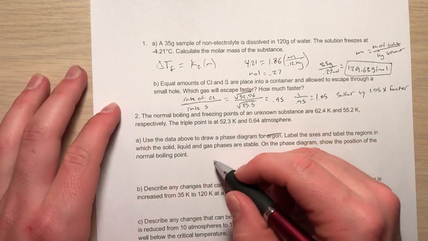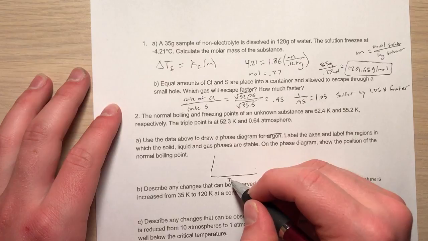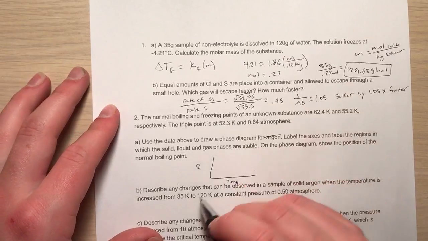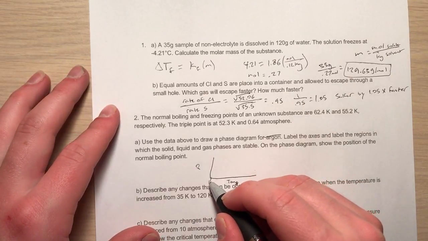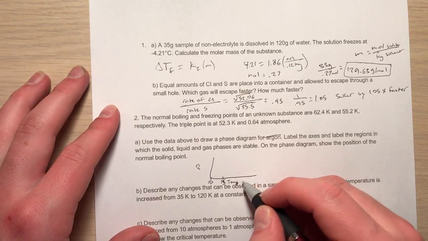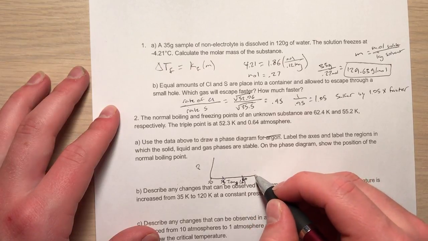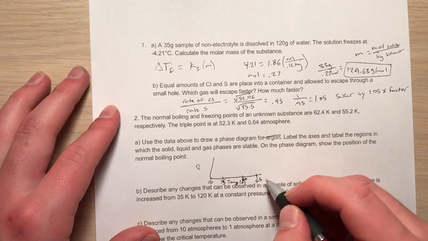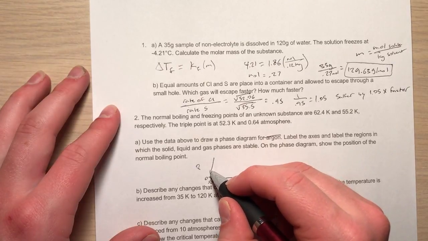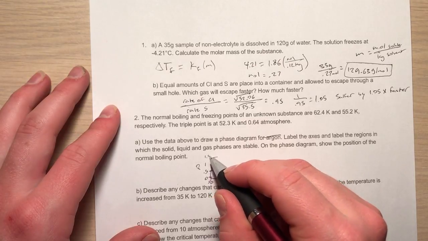So for this one, we're drawing a phase diagram. This is going to be temperature, and this is pressure. We're going to start off around 50, and we'll say 65. And for pressure, we'll just go 0, 0.5, 1, 1.5.